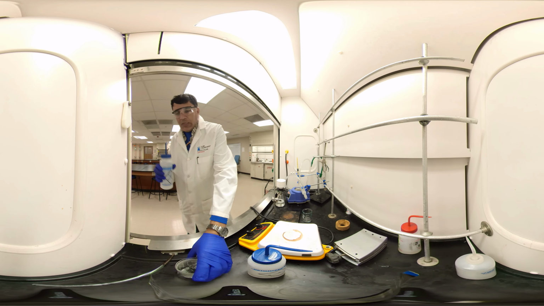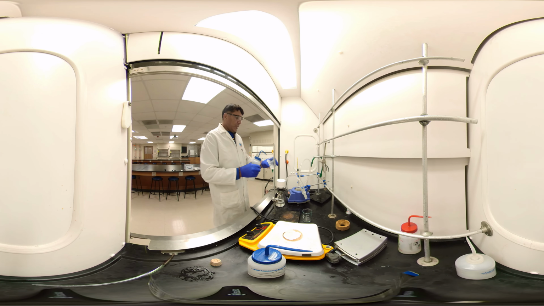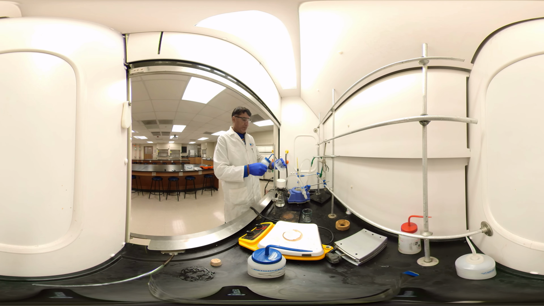I have ice cold water. I'm using this water to transfer everything and wash the big tub and all that, okay? Everything you need to wash lots with the cold water to remove any acid. Okay, everything needs to be clean.